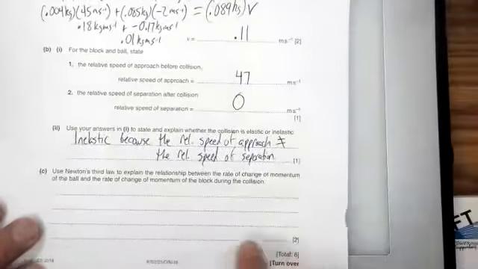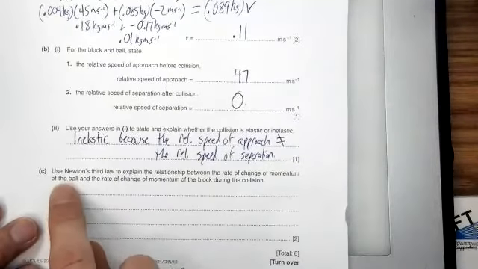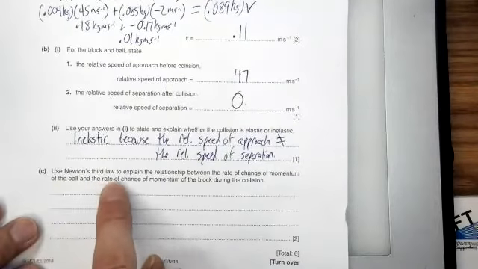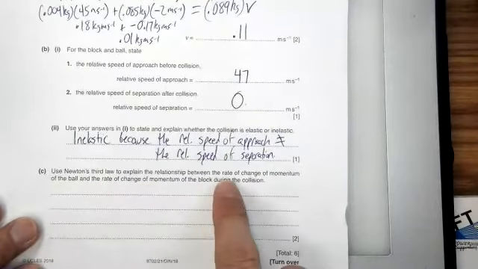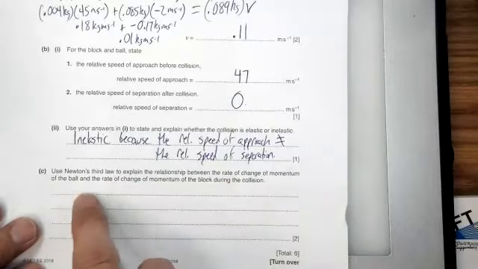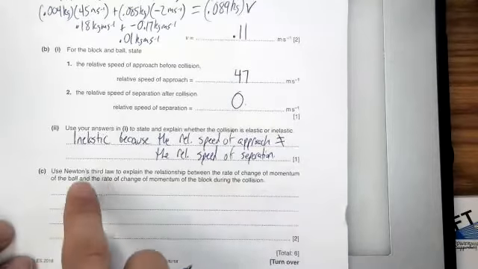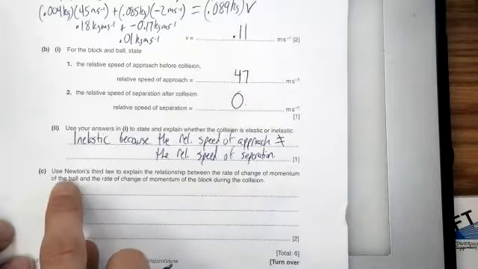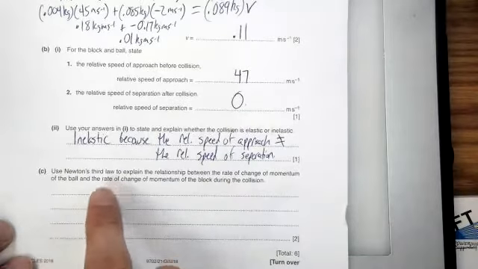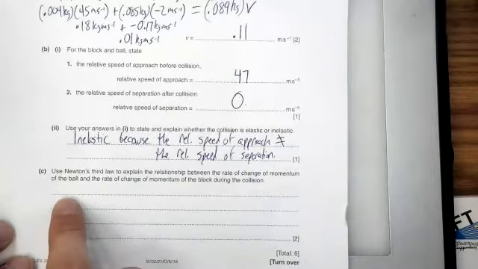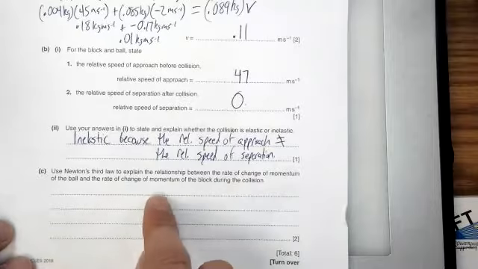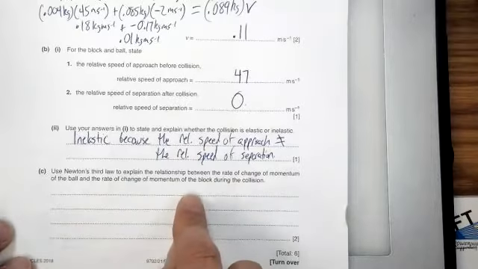The final 2 marks in this paper are from the question, use Newton's third law to explain the relationship between the rate of change of momentum of the ball and the rate of change of momentum of the block during the collision. So here I would first maybe state Newton's third law that says forces between objects exist in pairs, equal in magnitude, opposite in direction.